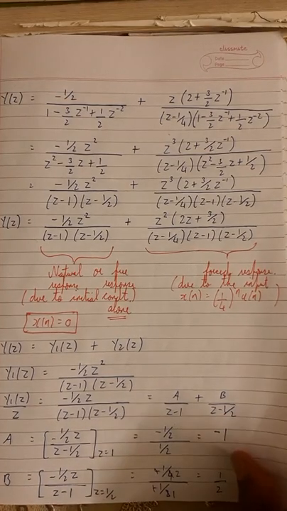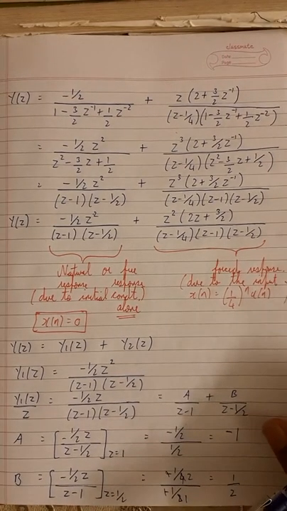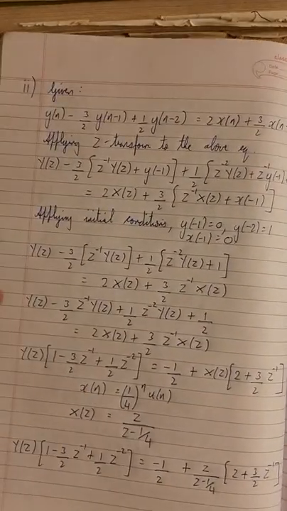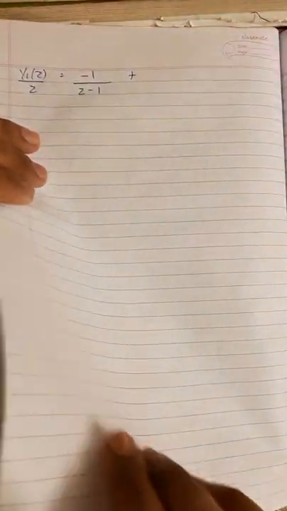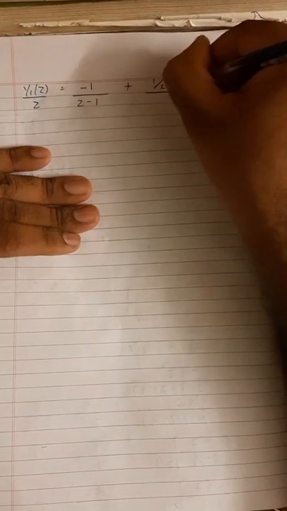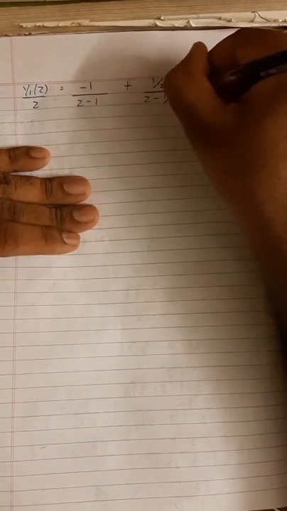So now I can find the value of y1 of z. Therefore y1 of z by z is minus 1 by z minus 1 plus, and b is 1 by 2, so 1 by 2 by z minus 1 by 2.